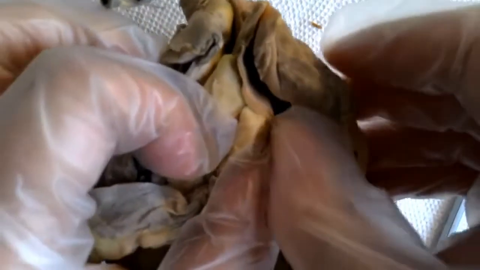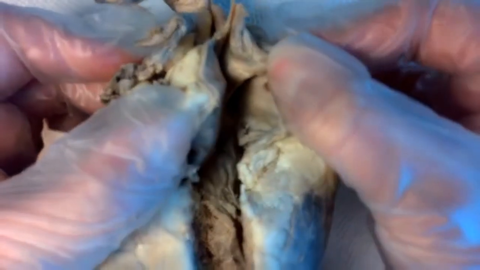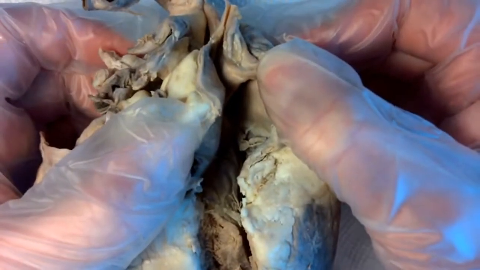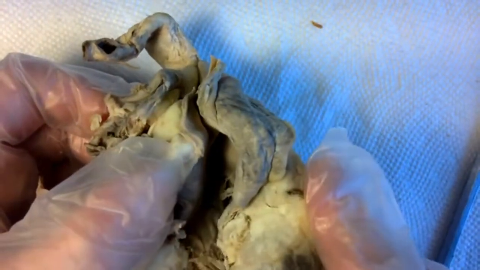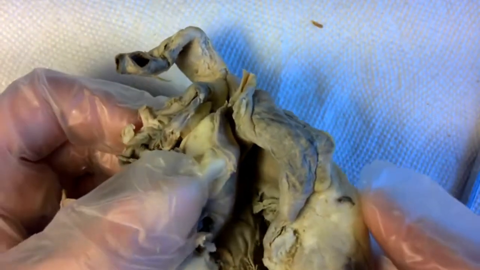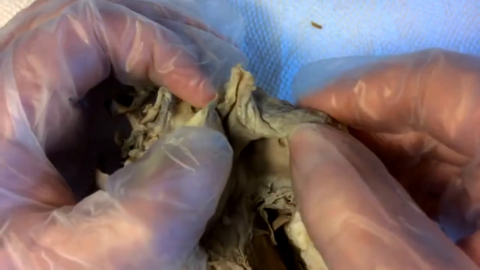The right side of the heart has the function of receiving deoxygenated blood that has been circulating around the body. So it receives deoxygenated blood from the body and then is going to send it on to the lungs after it works its way through the two chambers on the right side.